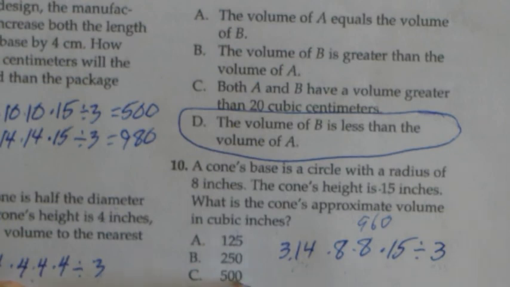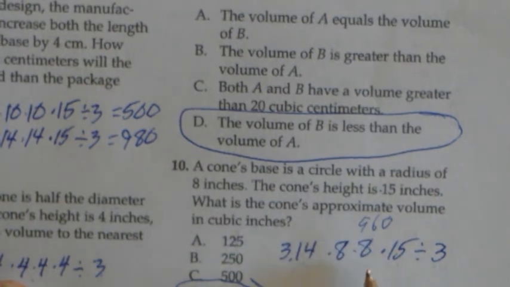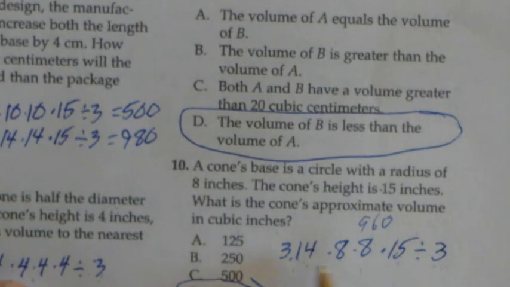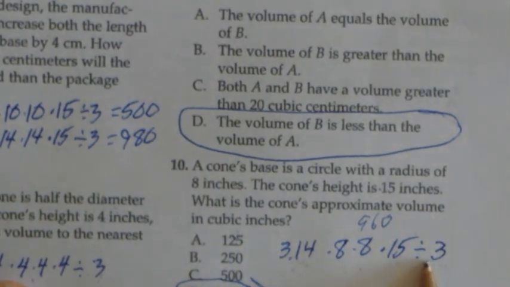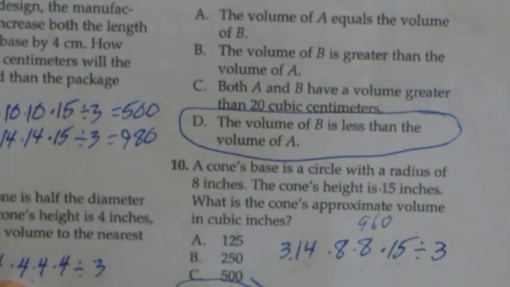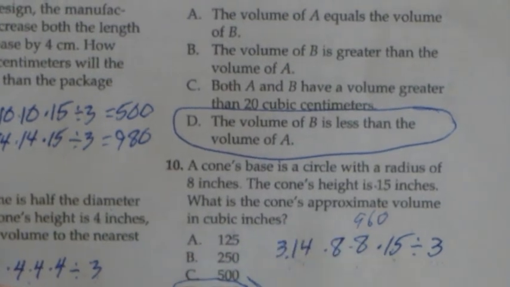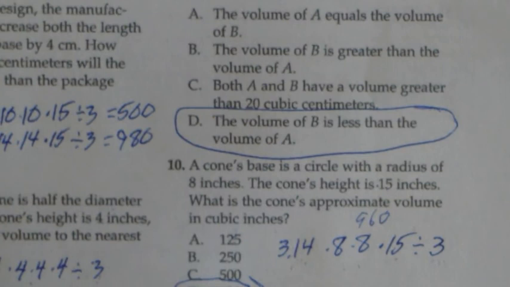I hope I didn't make a mistake here. 8 times 8 times 15 is 120 times 8 is 960. Yeah, that looks right. A little bigger than 960 would be 1,000. You can actually put this in your calculator, of course, and you would come up with some number that's close to 1,000. They said, what is the approximate? That's why I tried to do it by estimating instead of using my calculator. But even when they ask you for approximate, a calculator is fast now, so you can do that.